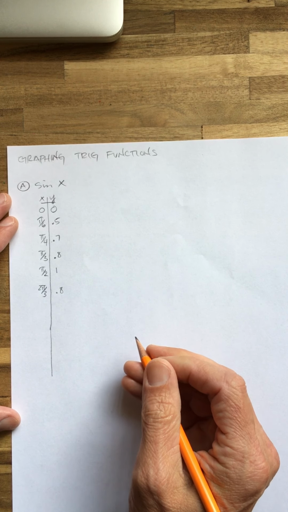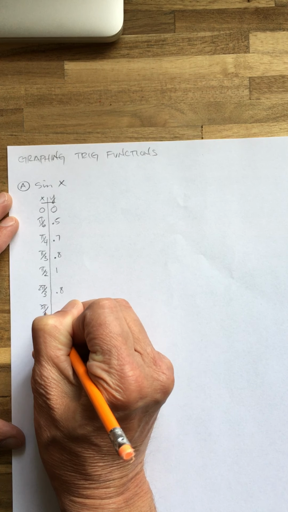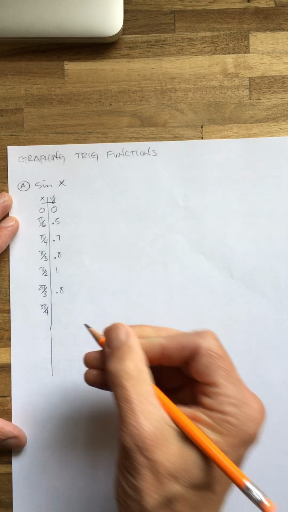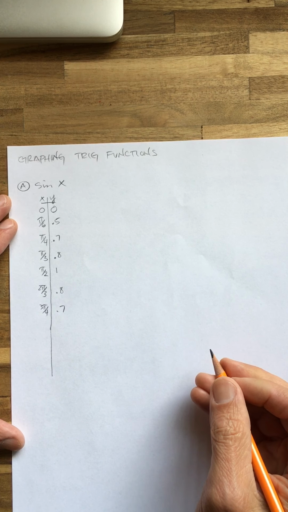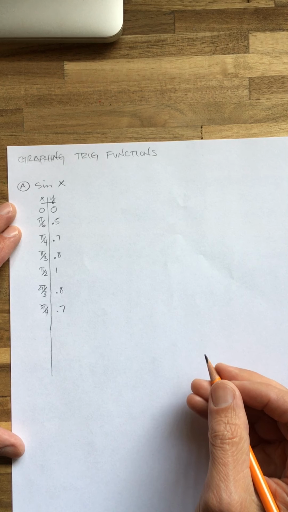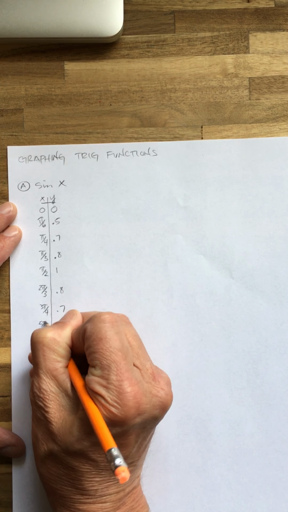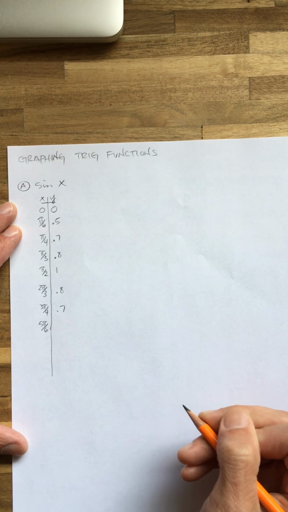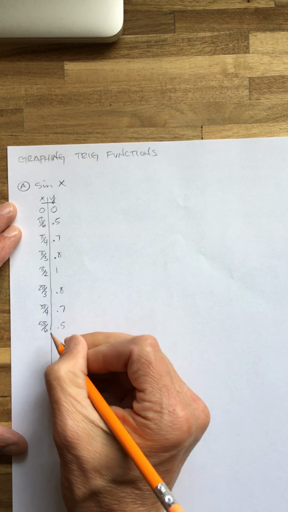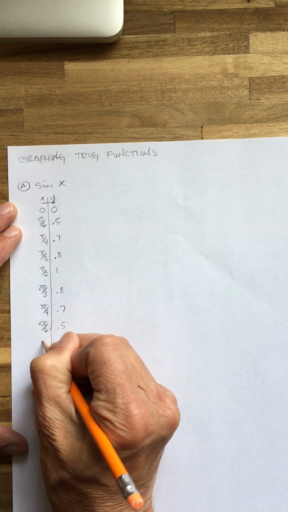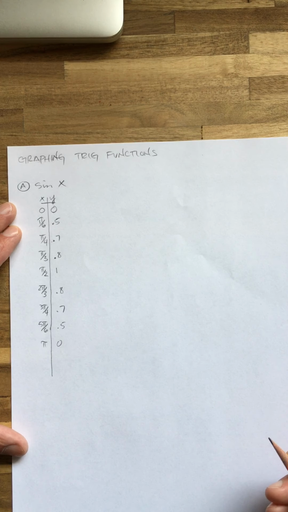All right, and then the next one is 3 pi over 4. So 3 pi over 4, and that's going to be radical 2 over 2, which is 0.7, okay. And then the next one is 5 pi over 6, and that is 0.5, that's 1/2, okay. And then the last one is pi, and that is 0 again, okay.